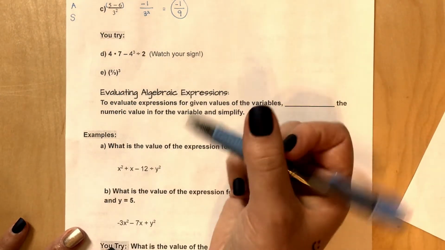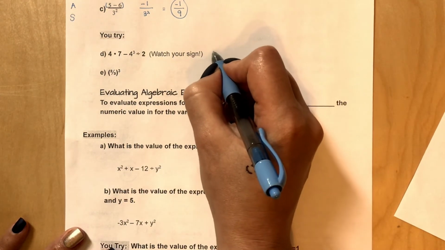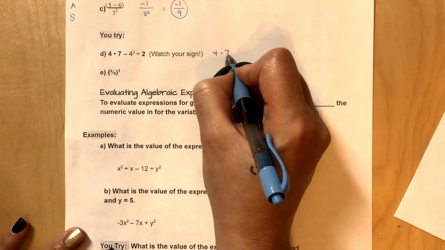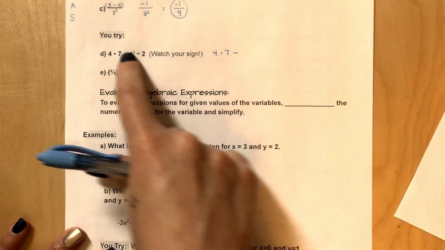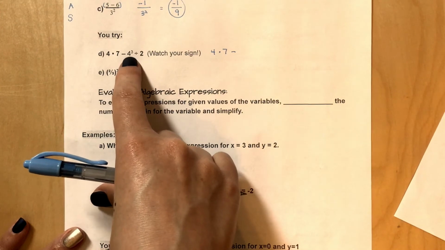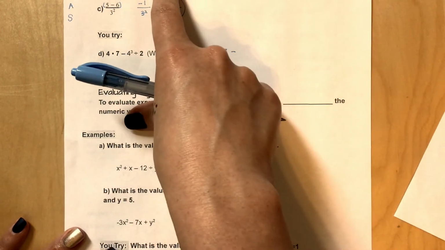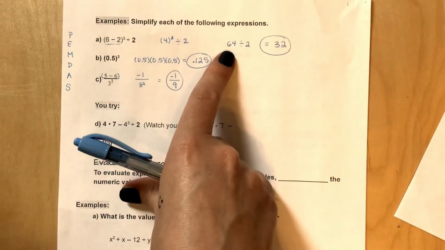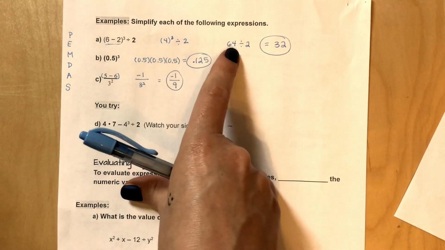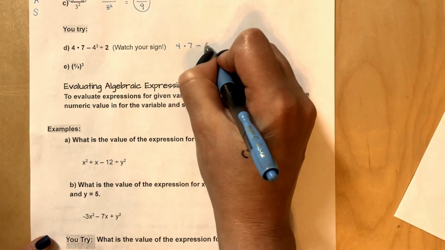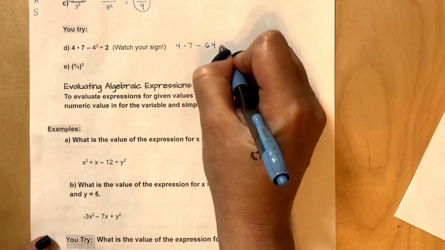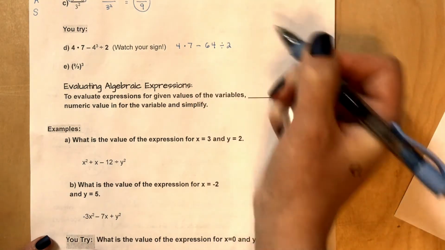So we're going to carry everything over. 4 times 7 is still staying there. Minus, well, what is 4 cubed? We already did it over here, so we can just get our number, which is going to be 64.